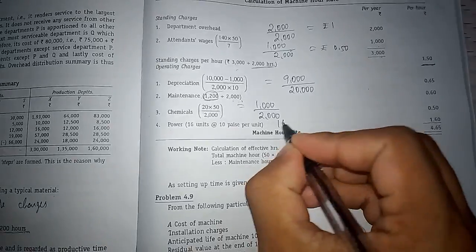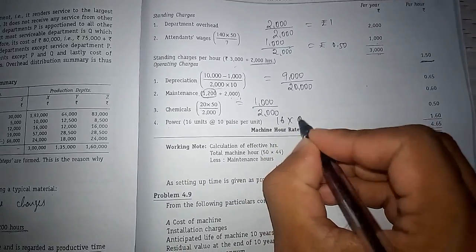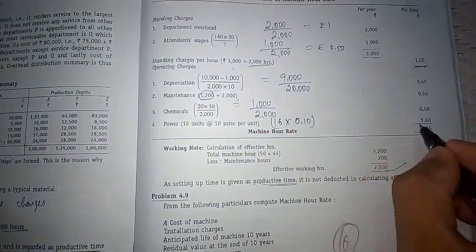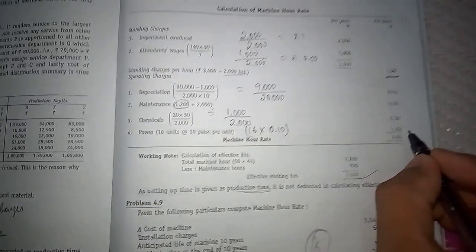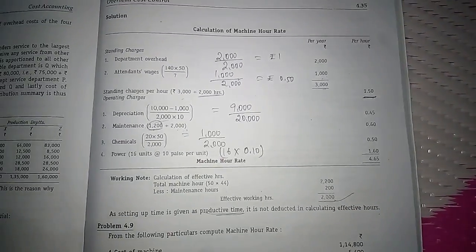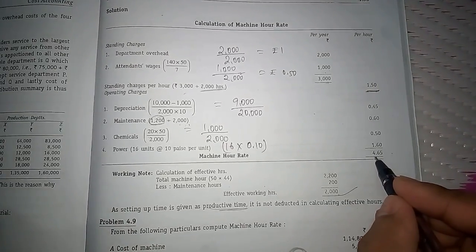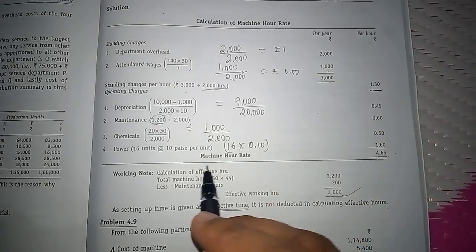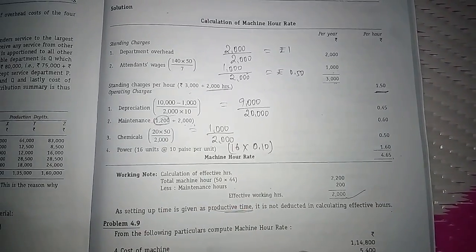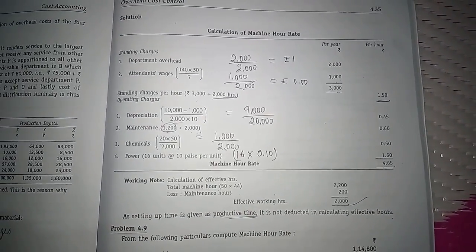So 16 into 10 paise means 0.10, so it will be equal to 1.60. Now after calculating all the expenses, make a total. It will be equal to 4.65 per hour rate of the machine. Thank you, students.